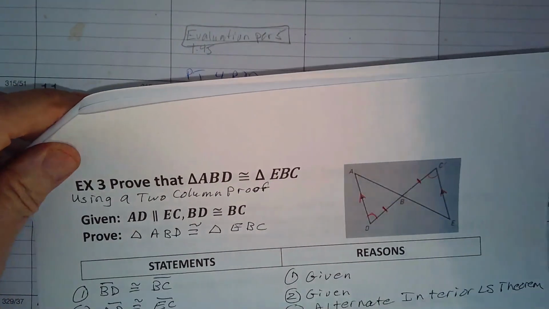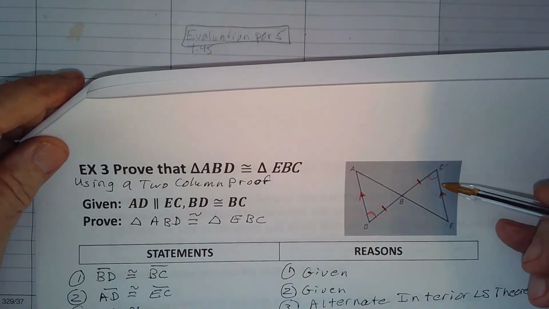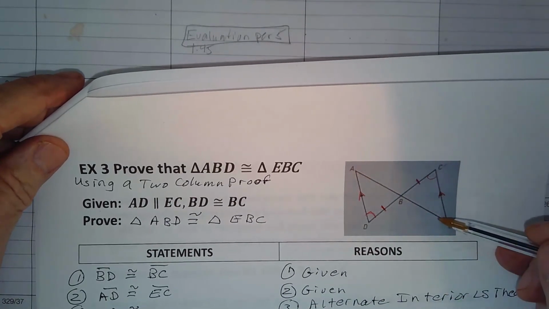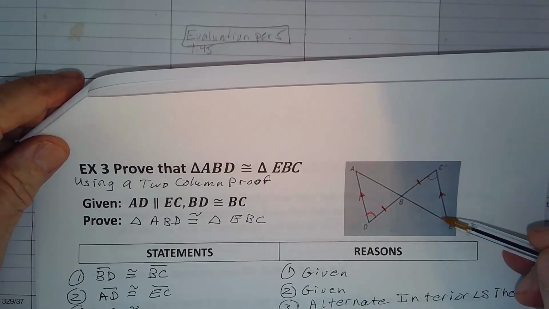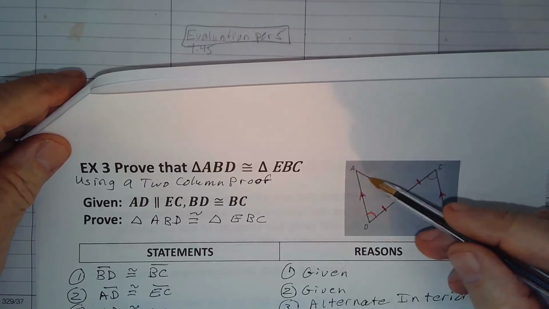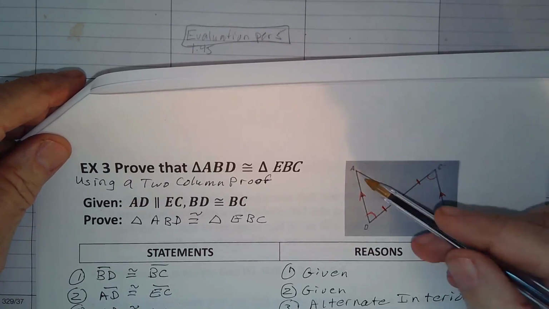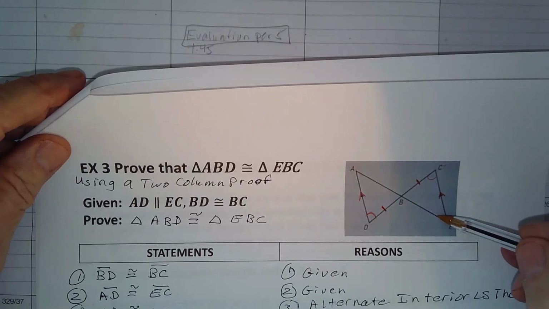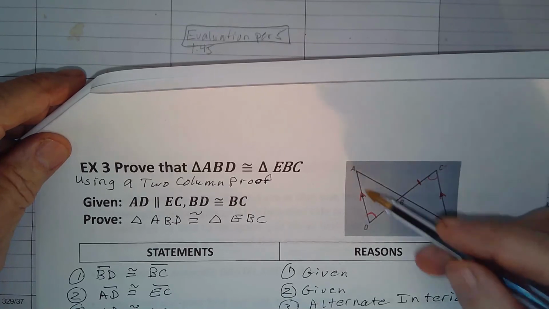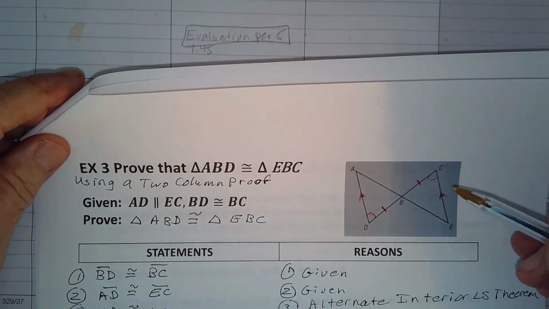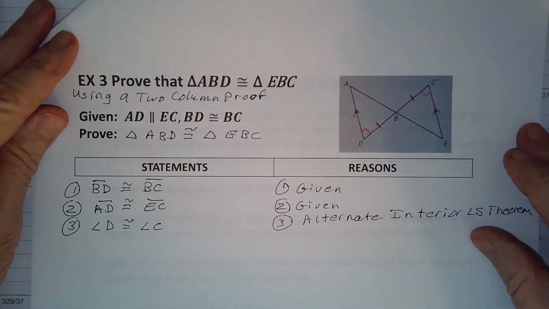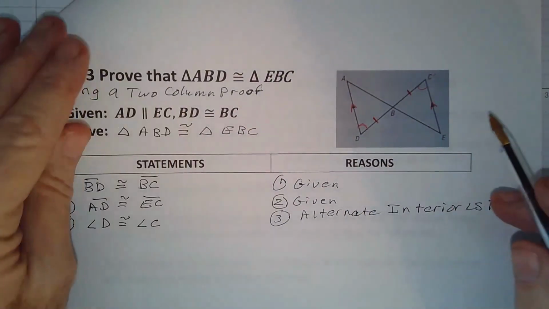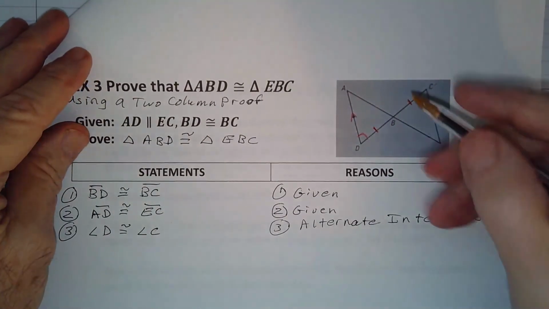Now, I could show these other two angles as alternate interior angles, A and E. That would fit. And then I'd have angle-angle side congruency. I could do that. So that's one possibility. So you've got more than one path here. But I'm going to choose angle side angle just for the heck of it, because I want to show you.